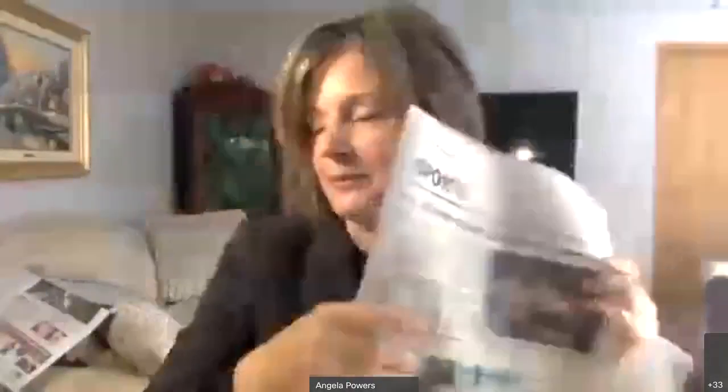We also have magazines in newspapers. Parade is a magazine. And so these are supplements to the newspaper, all part of that big package that comes on Sunday, the Sunday paper. All right.